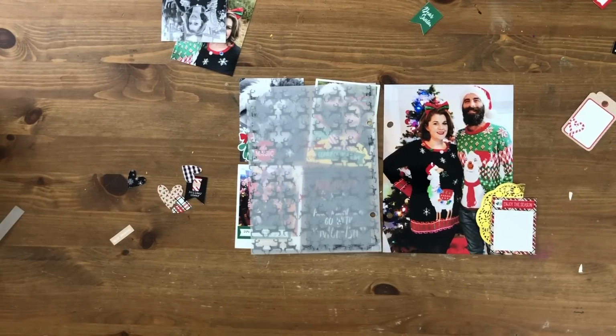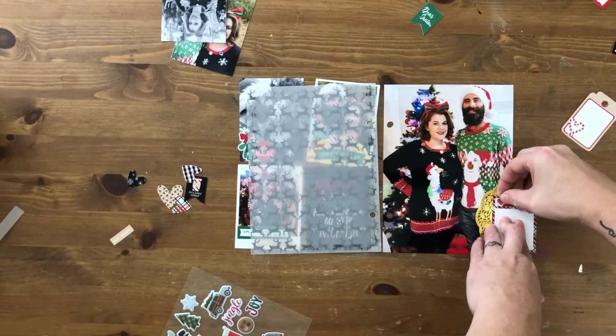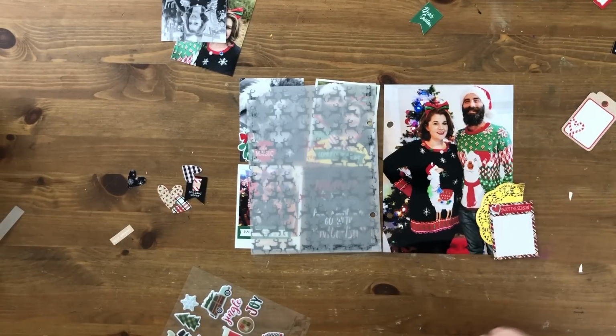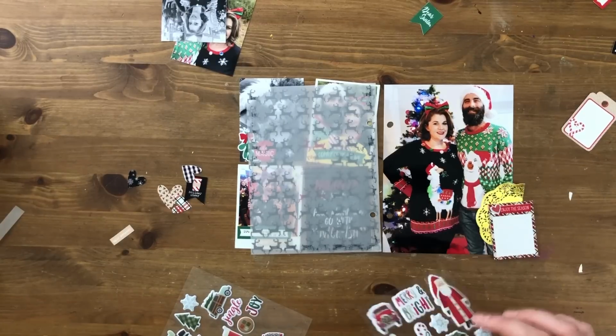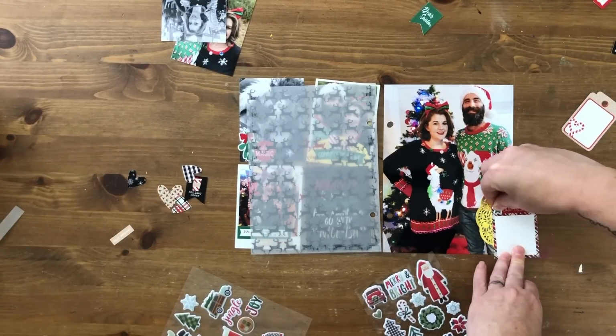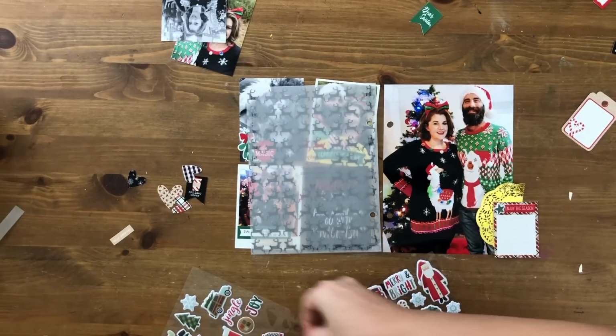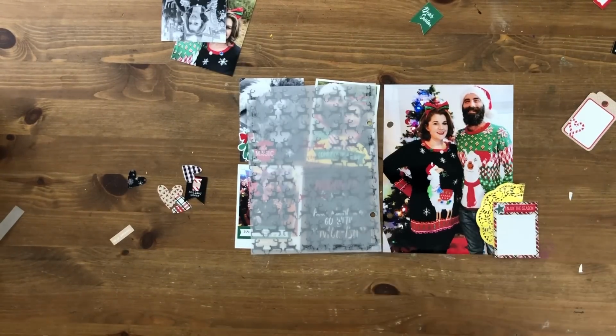I'm gonna use the puffy stickers from Merry and Bright to do it. Oh, I don't really like that red on red. Do I have a different one? I have a star. How about a green star instead? Okay, that's good. Yay. Problem solved.